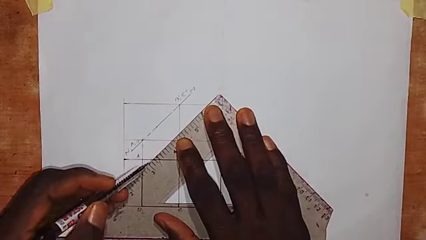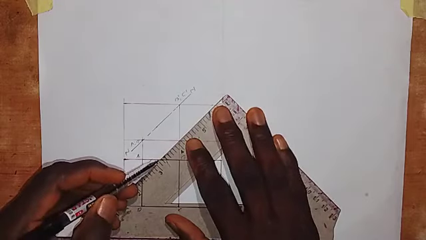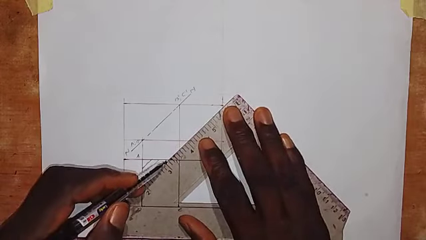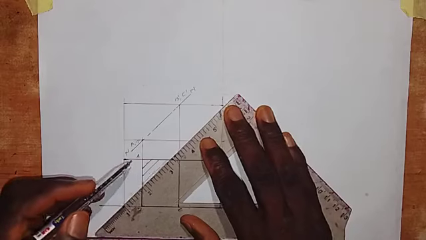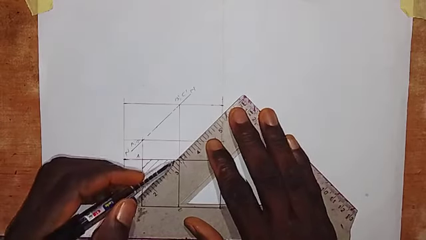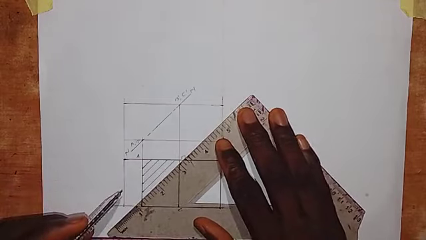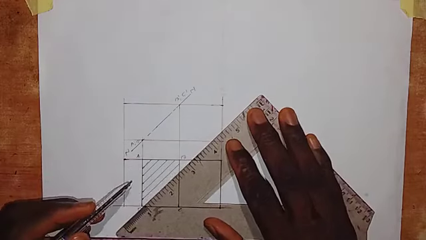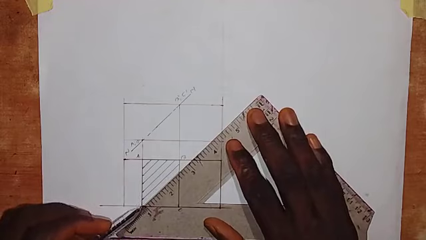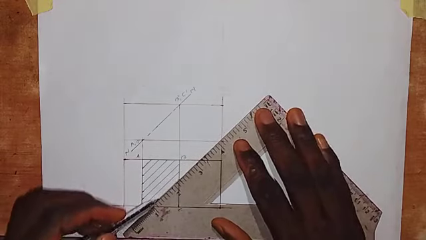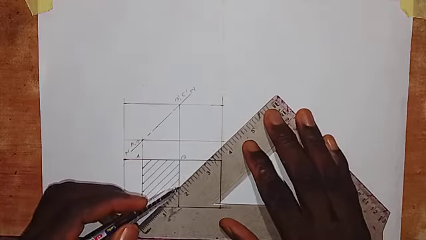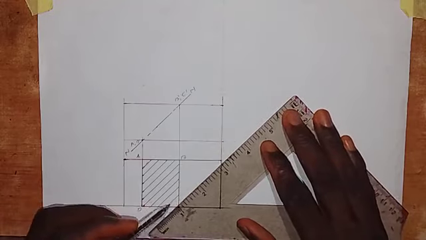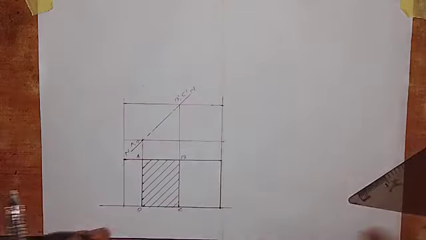You draw a line like this. Then move away, almost an equal distance for the space between them. Just try as much as possible to make them equal. I'm looking at it so that this should be equally spaced as I'm doing it here. So you draw this, then move away and draw this, then move away and draw this, then move away and draw this again. At this point also, move away, draw this, and finally we draw this. So we have completed this plan.